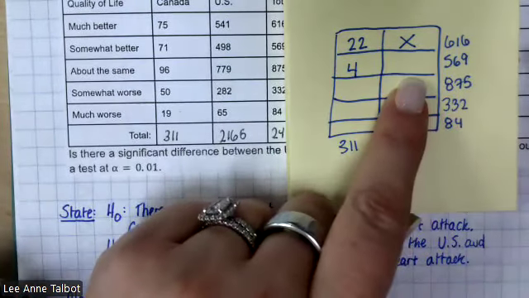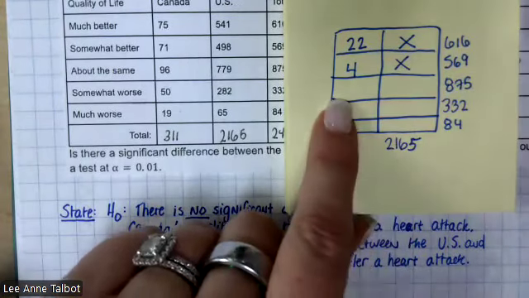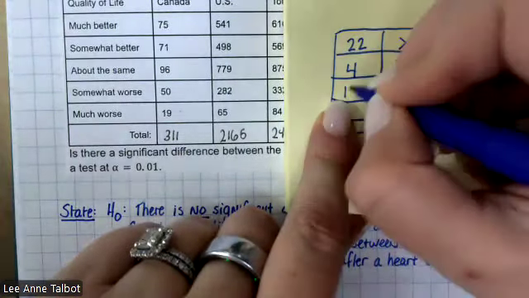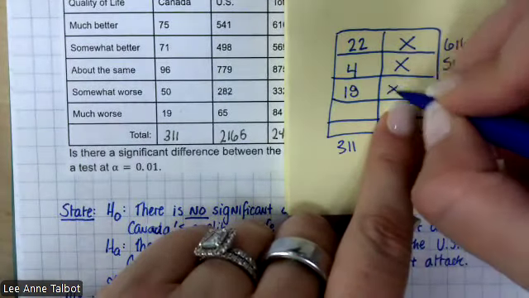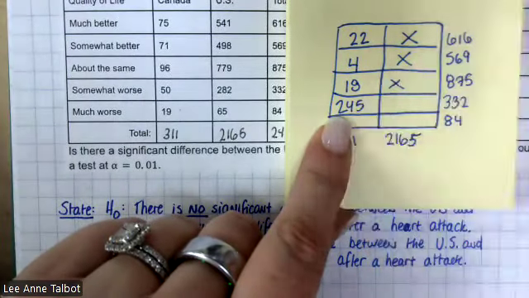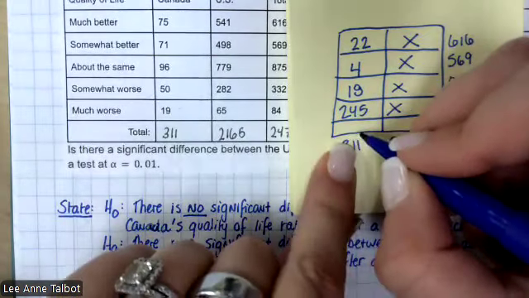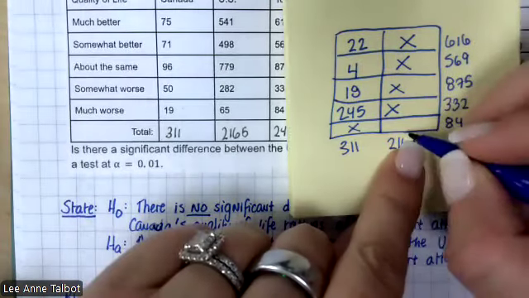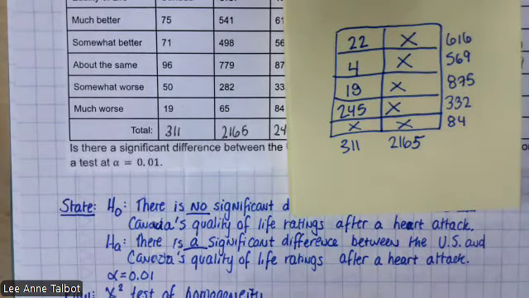Am I free to choose this number? No. Give me another number. Are you free to choose this number? No. Are you free to choose this number? No. Degrees of freedom 4.